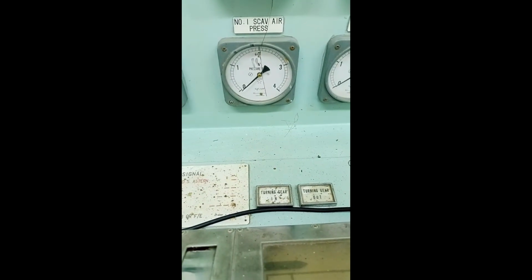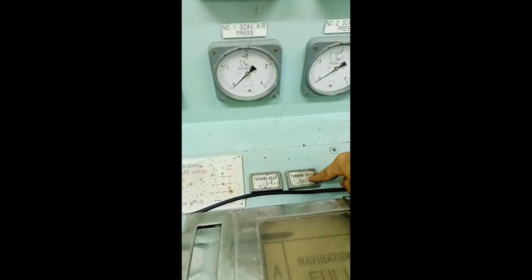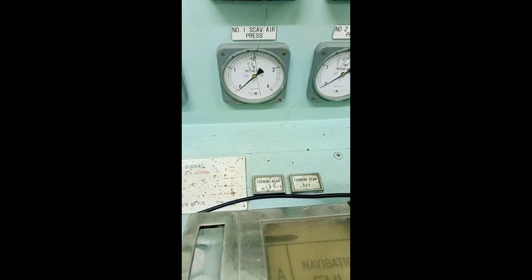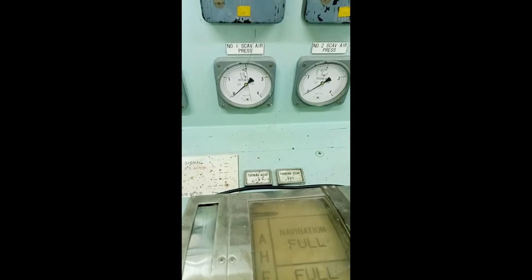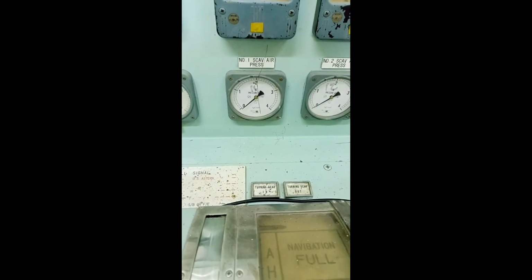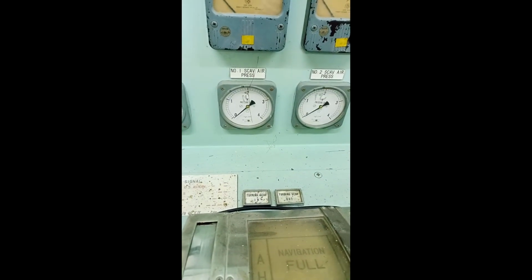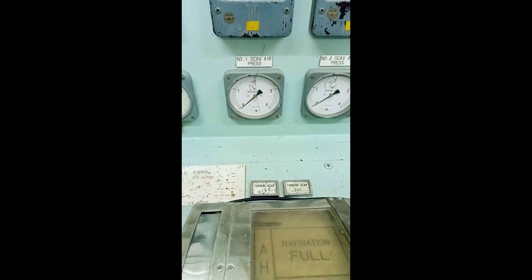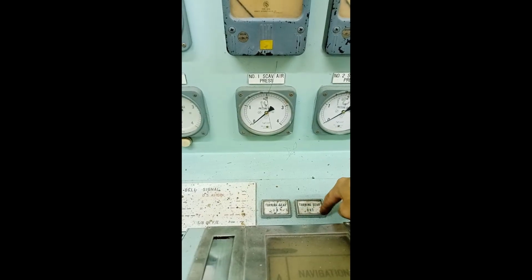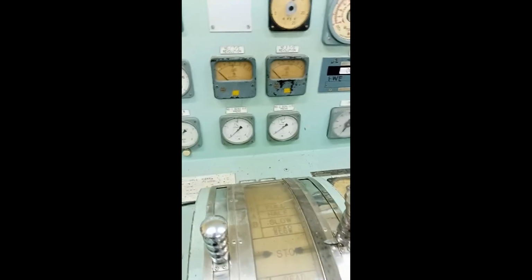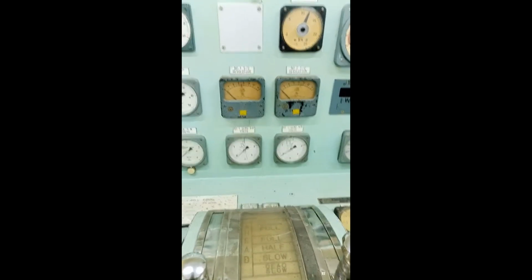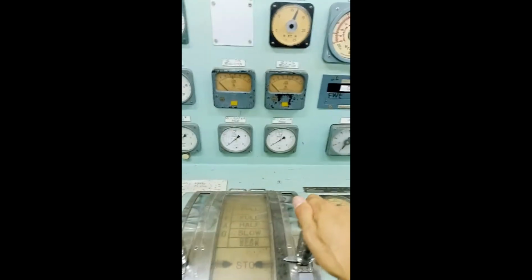Then for the turning gear, engage and disengage. So once the turning gear is engaged, that means your engine is not yet able to be prepared. So it must light up here before you test the control. And once you test the control, prior to that you are going to air blow the engine.